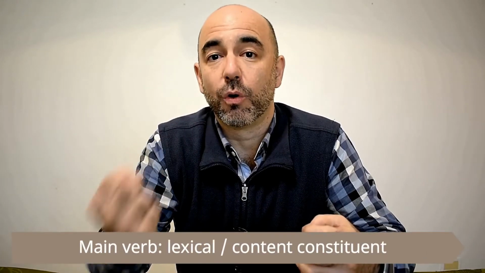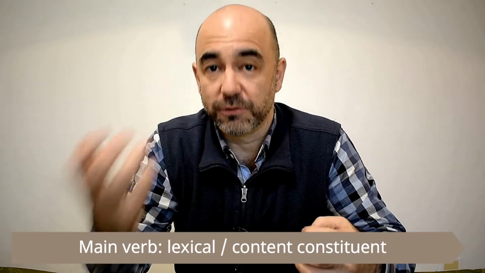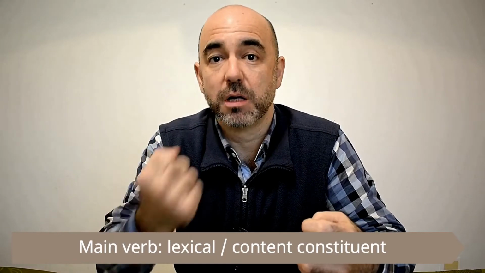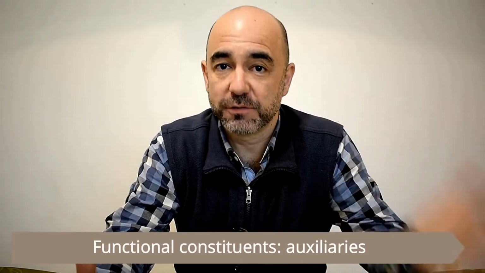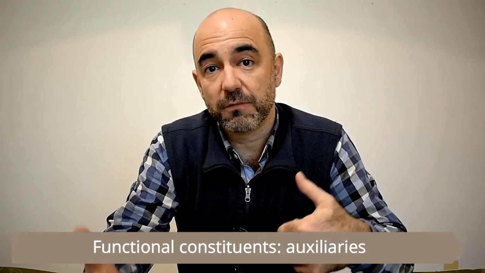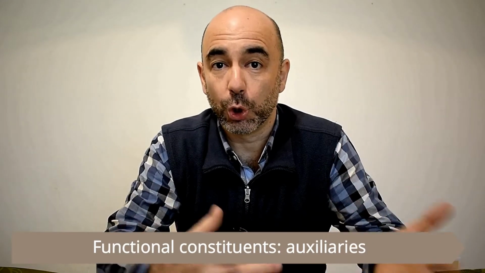As we will see, this is a lexical or content constituent when we say run, play, move, live, versus functional constituents, such as auxiliary verbs that are either modal or non-modal. It is important to mention in passing that in our next class we will be talking about both function and content words or constituents.